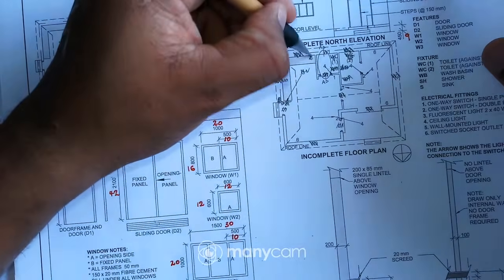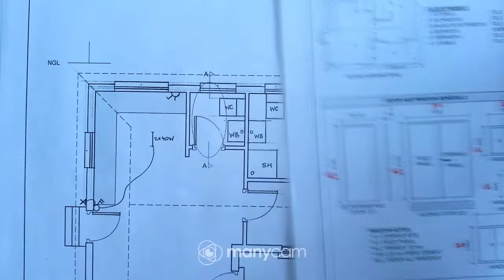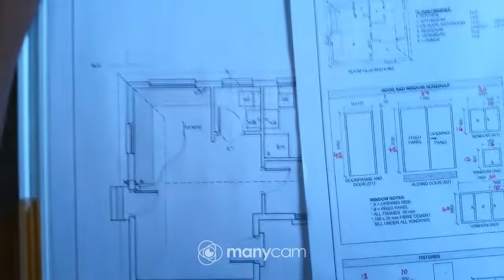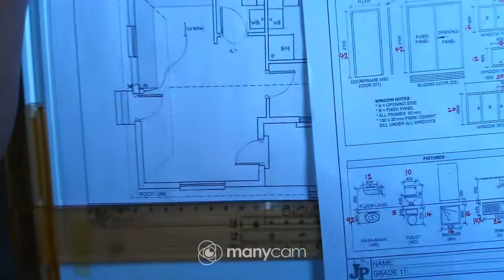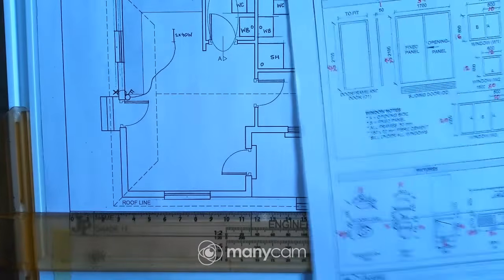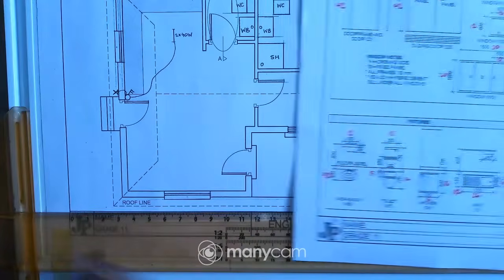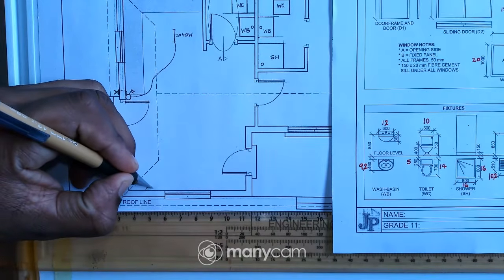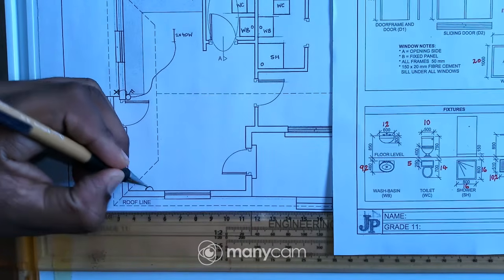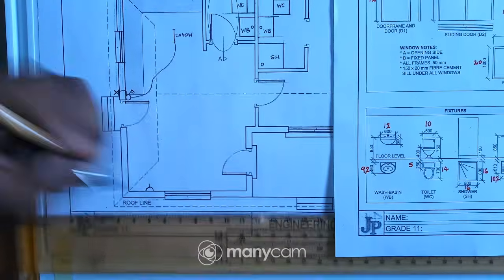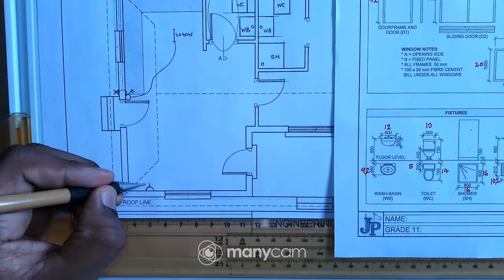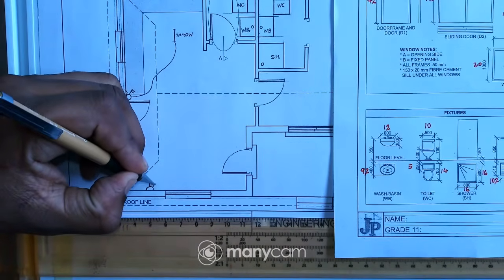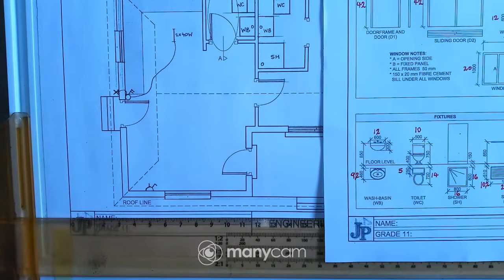I'll have to add the switched socket outlet as well down there. So where is it? It's there. So it's a half circle and straight line there, and a switch there. Okay, so I've added that.